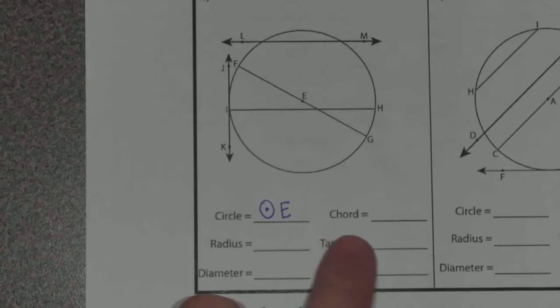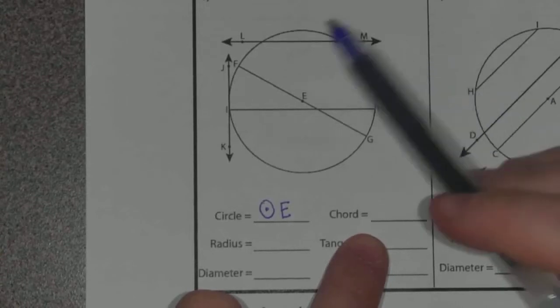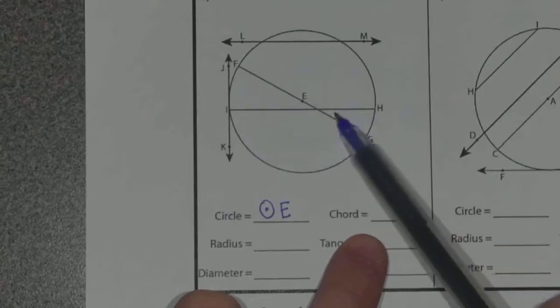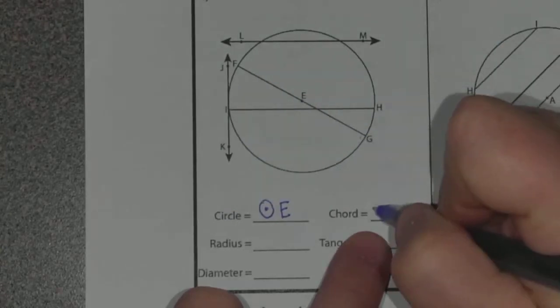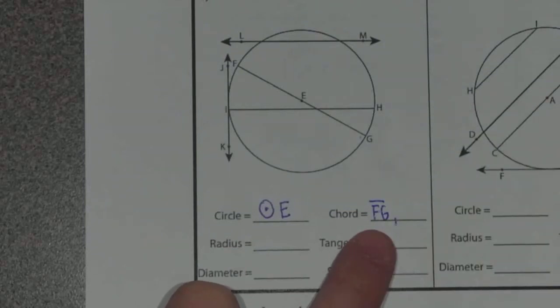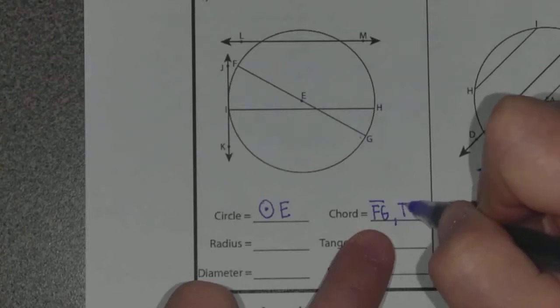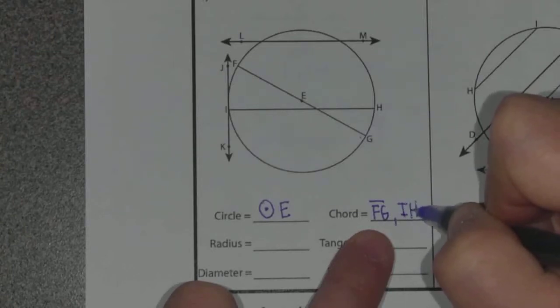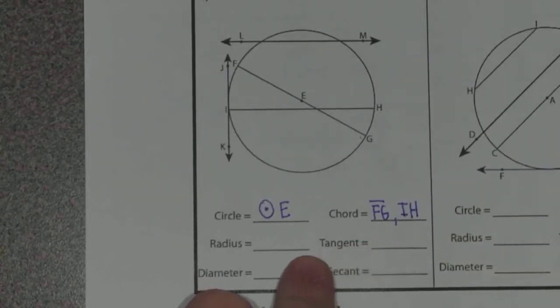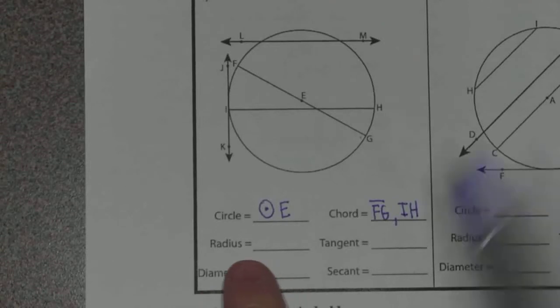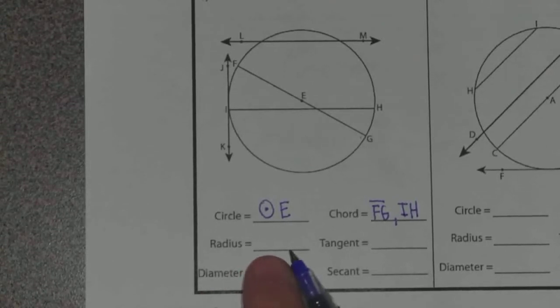Okay? Now I have more than one chord there. Do you guys agree with me? A chord touches the inside of the circle twice. So I actually have a chord that's F, G. And then what's my other chord? IH. Okay. F, G, and IH are both chords. Could you give me a radius?